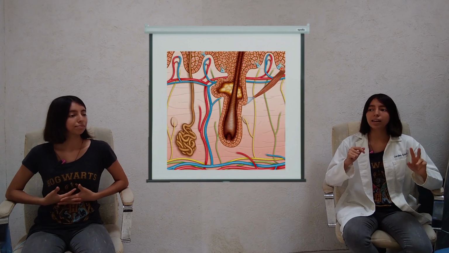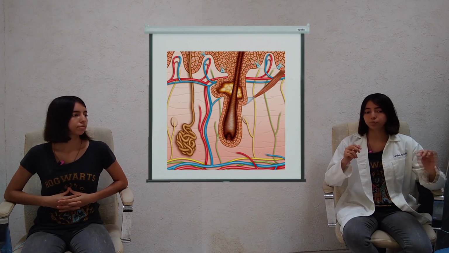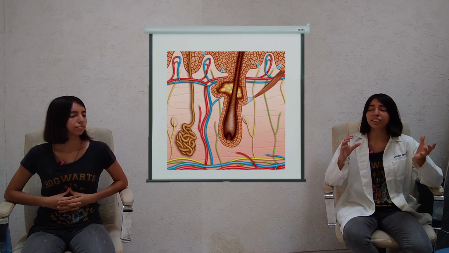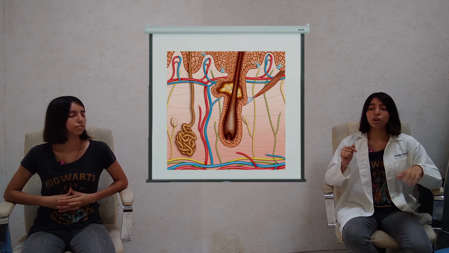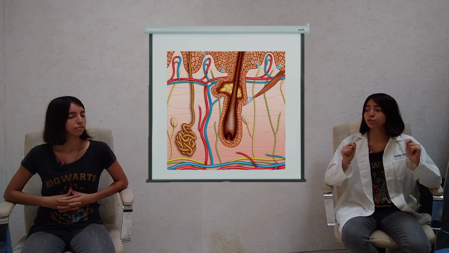The dermis is the second layer and is a region of loose connective tissue. It contains collagen and elastic fibers, which together provide the skin with strength and extensibility. The dermis also contains blood vessels that nourish the skin, as well as sensory receptors that respond to stimuli.